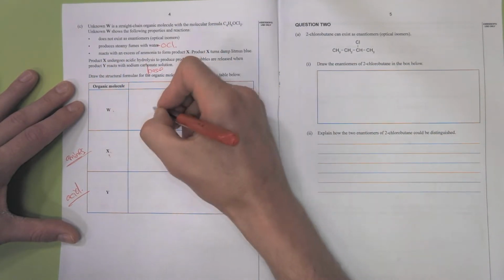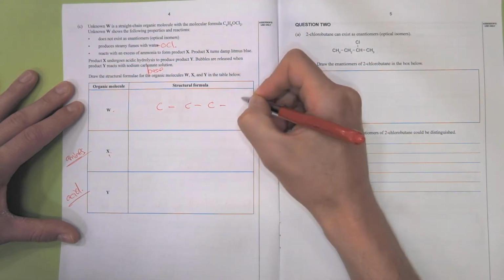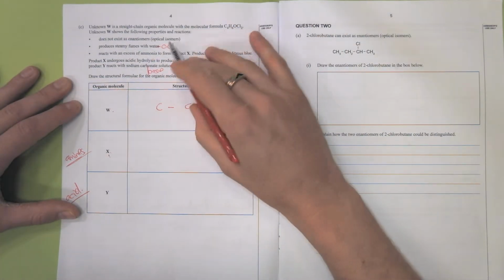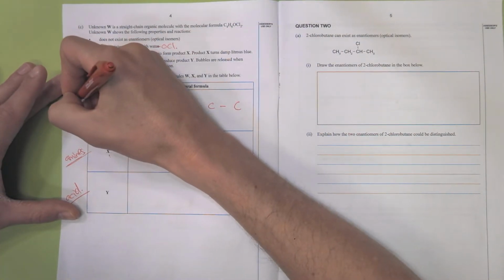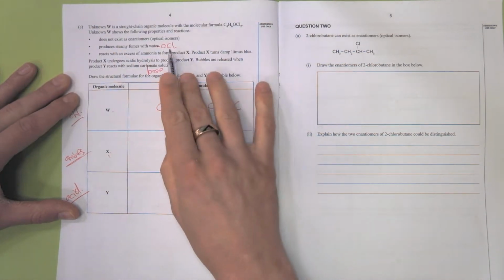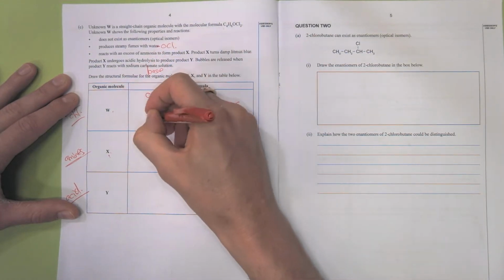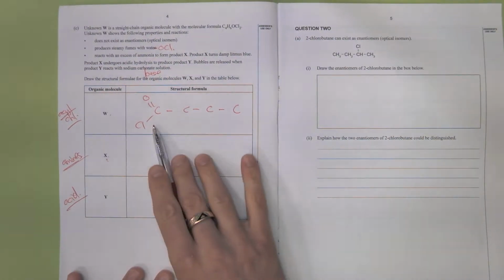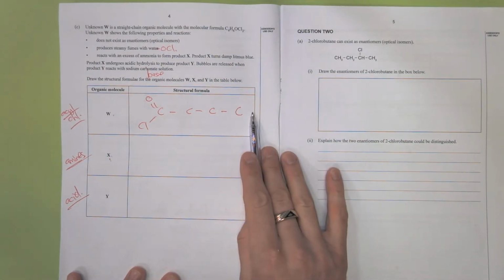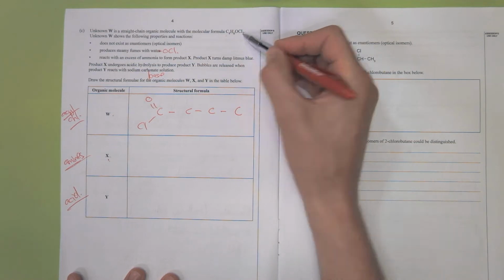Straight chain. So let's go 1, 2, 3, 4 carbons. Alright, we know that it is an acyl chloride because it fumes with water. So we'll put the C double bond O, C-Cl in. So we've got the acyl chloride part to it. It's a straight chain. What else have we got to use here? We've got this extra chlorine, so it's 2 Cls.